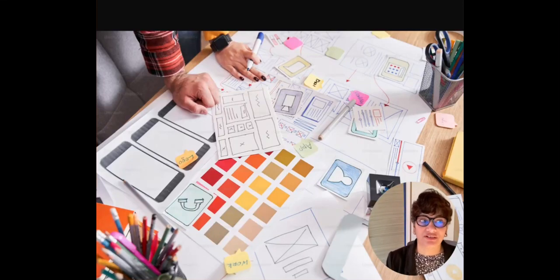Today we will try to learn what design systems, accessibility, and AI have in common, how they are connected, and how we use them in our day-to-day work. Before we go further in this topic, let's just first understand what a design system really is.